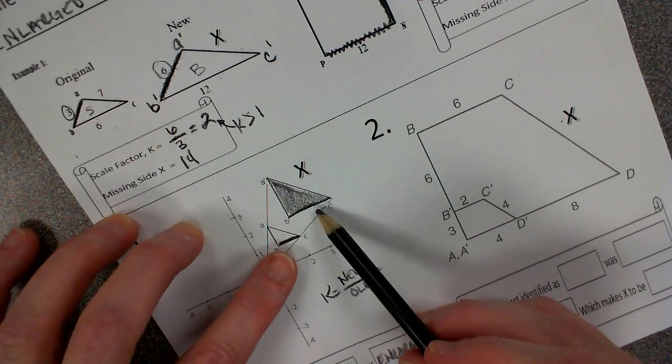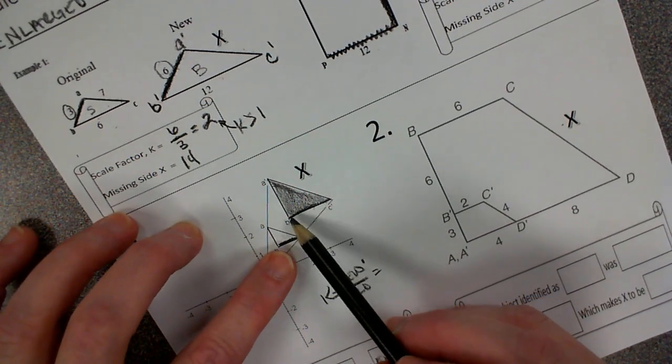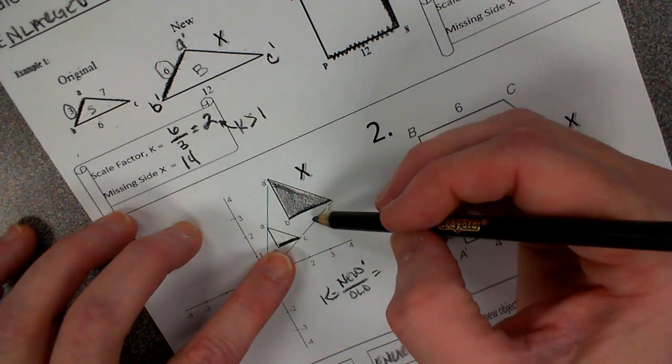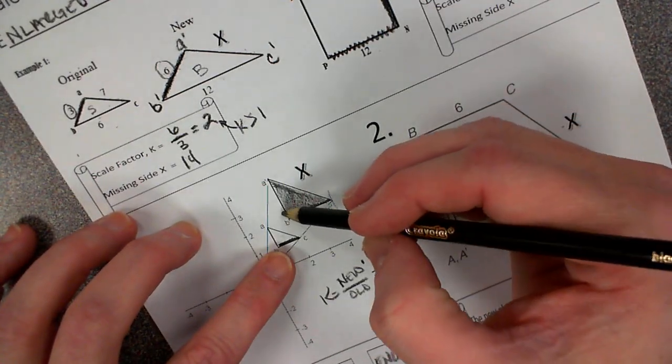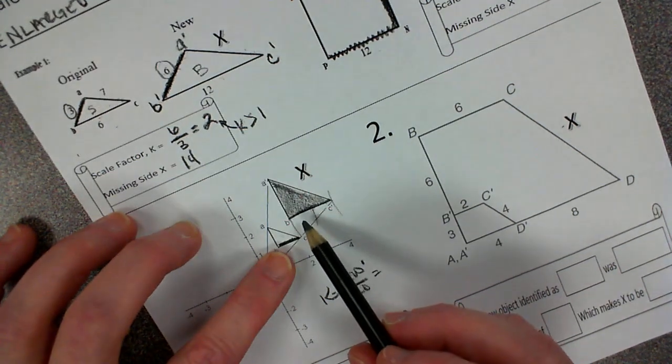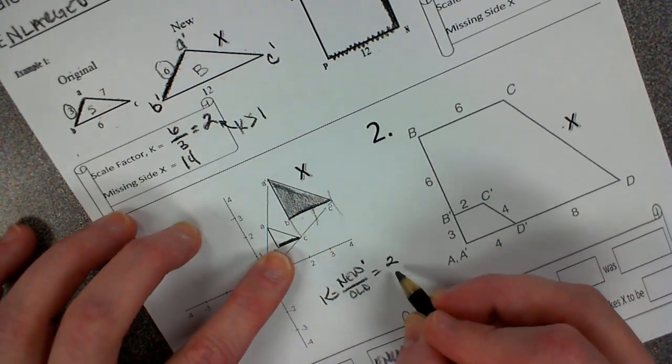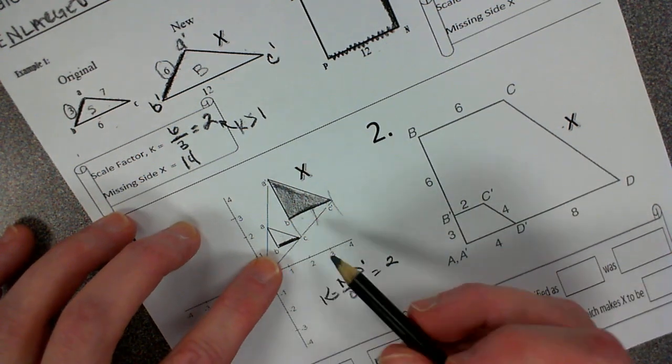And let's use these sides, B to C. How would I determine the length of B to C? Well, in here, you are just going to count. From B prime to C prime is 2, and from B to C is 1.